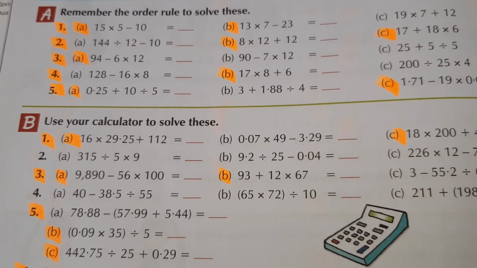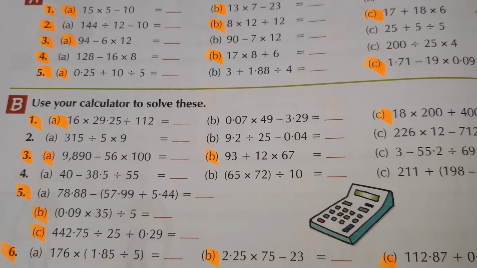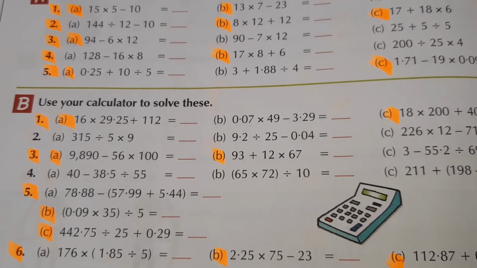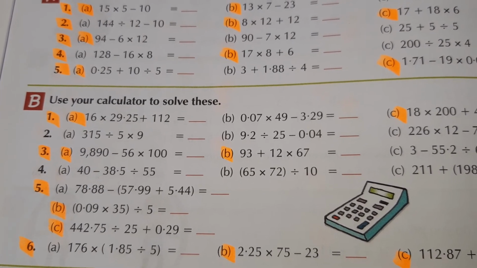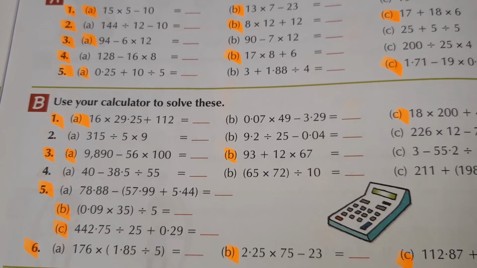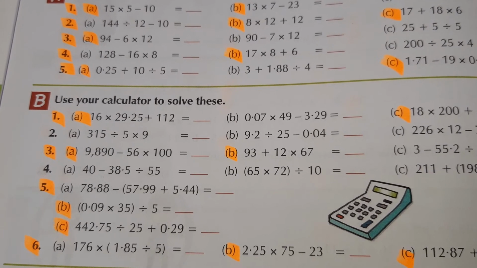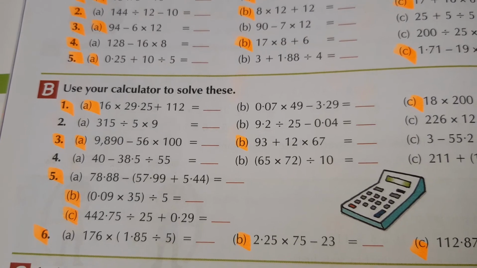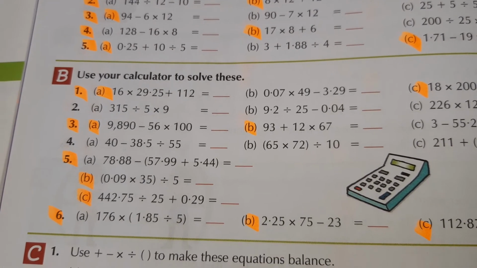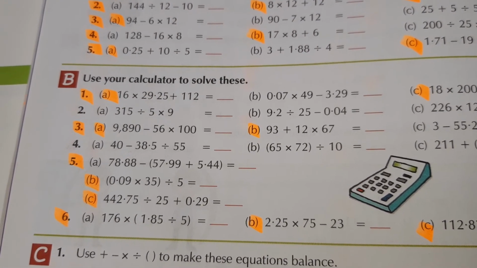And then B, you can use the calculator to solve these if you've got one, or else you can just work them out. So B, 1A is 580, C is 4,000, 3A is 4,290, B is 897, 5A is 15.45, B is 0.63, and C is 18.